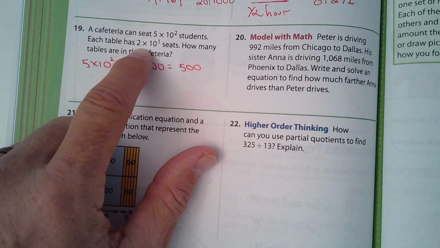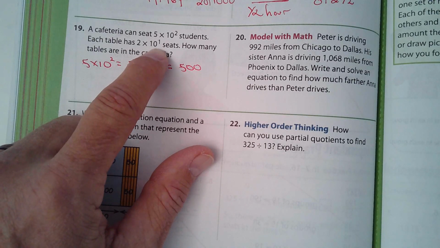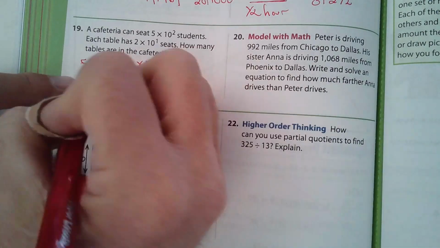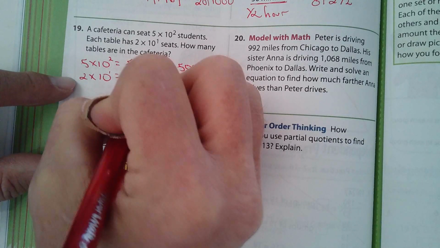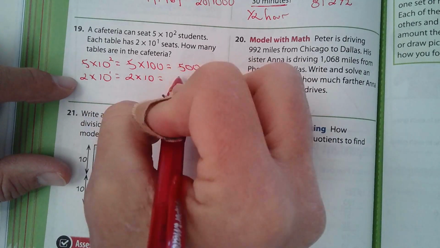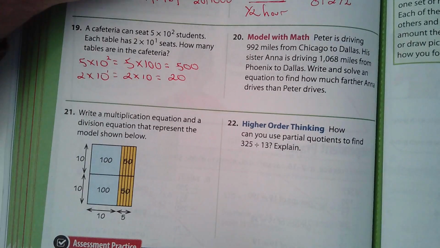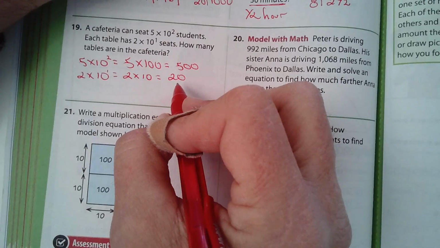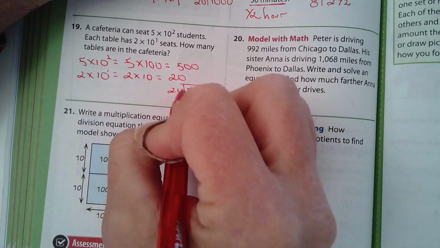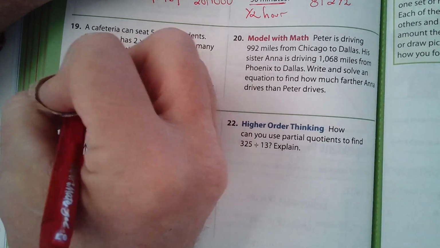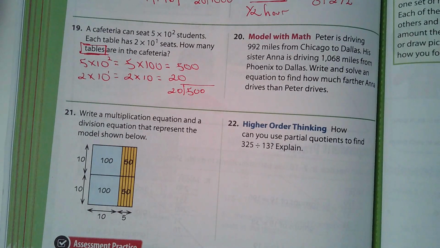Then it says each table has 2 times 10 to the first seats. Well, 2 times 10 to the first is the same thing as 2 times 10. Okay, 2 times 10 is 20. So each table can fit 20 students. And so what do we have to do here? 500 divided by 20. And then you'll know how many tables are in the cafeteria. Okay?